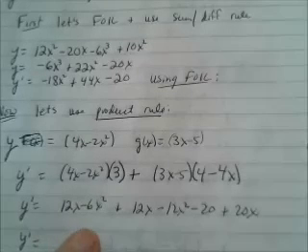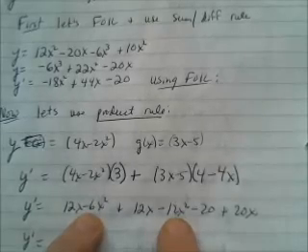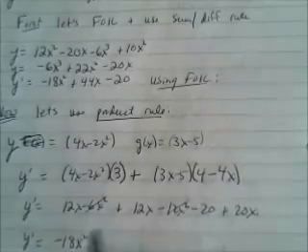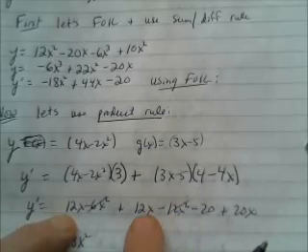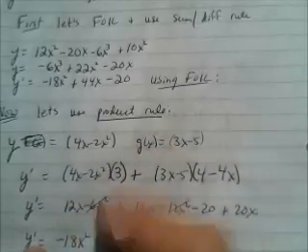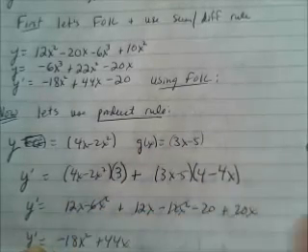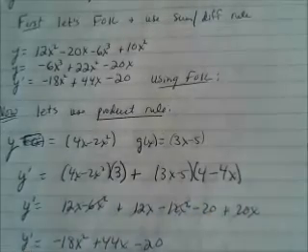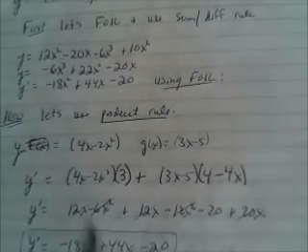Let's see. We have negative 6x squared and negative 12x squared. That looks like it's negative 18x squared. Now let's take the x's. 12x plus 12x is 24x, plus another 20x is 44x. And I like to get rid of them after I combine the like terms. And then the only thing we have left is minus 20. So there's our y prime: negative 18x squared plus 44x minus 20.